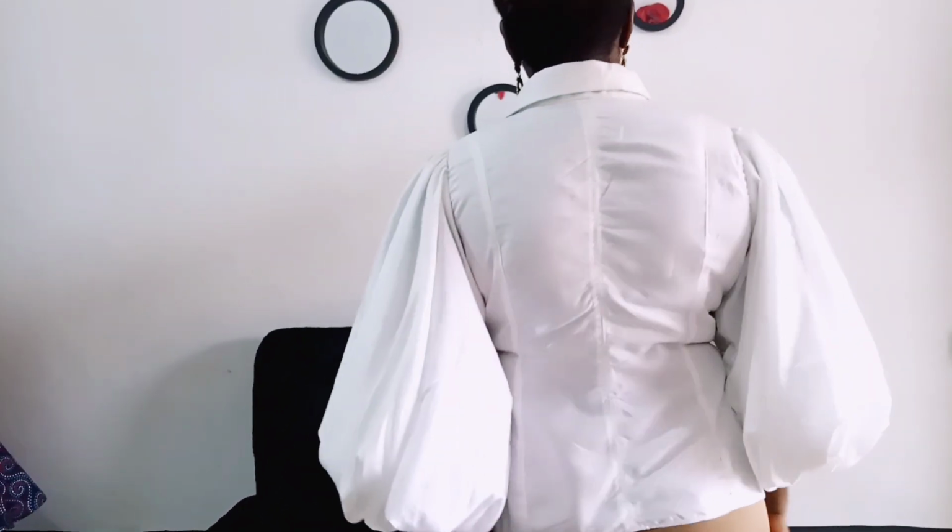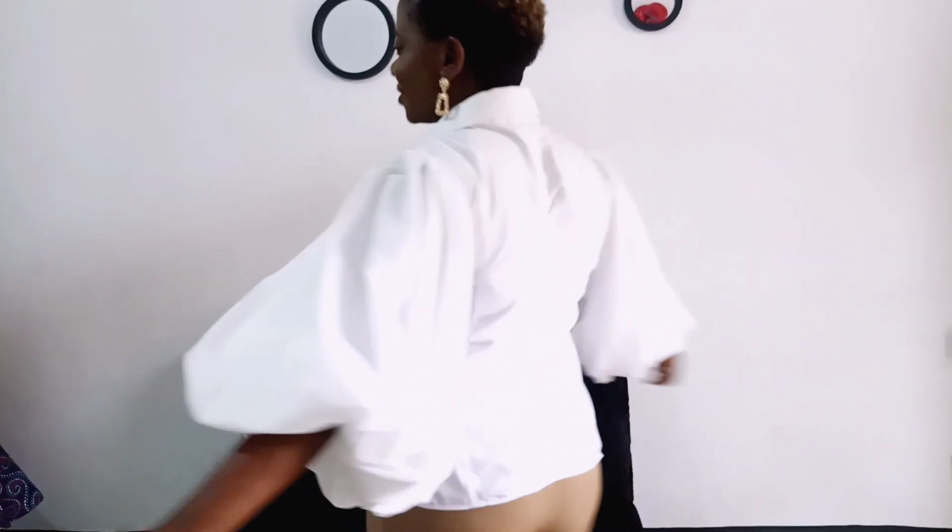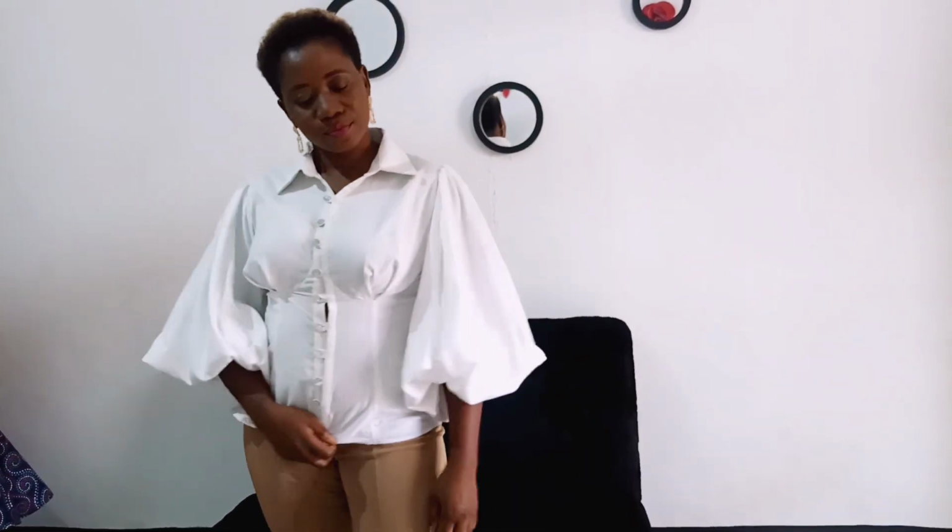In this video, I showed the drafting, cutting and sewing process for this lovely shirt. It has button loops, exaggerated sleeves, collar, and I created fullness along the bust region.